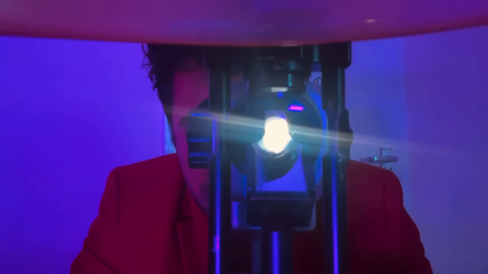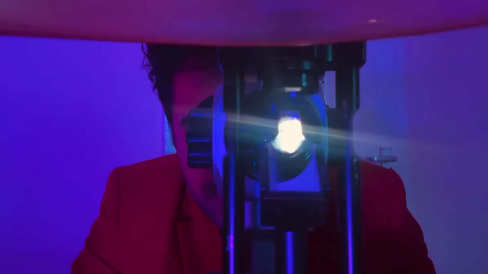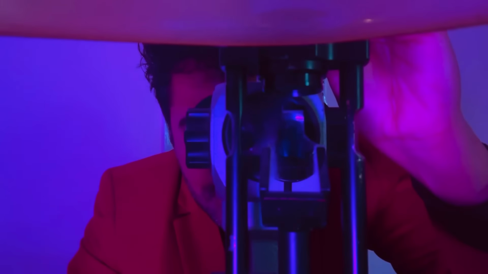Looking at the iris surface. Okay, I'm going to make it very bright now. Bring the beam down. Okay, no signs of any iris transillumination.